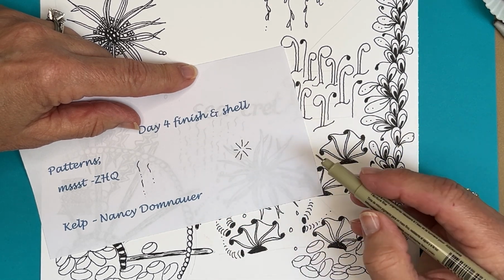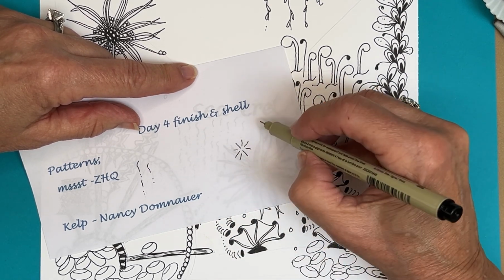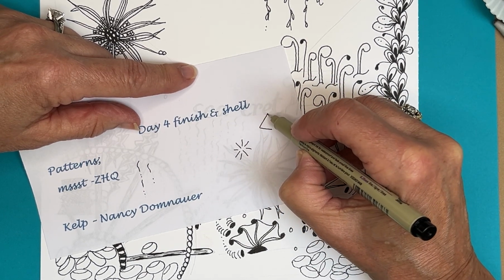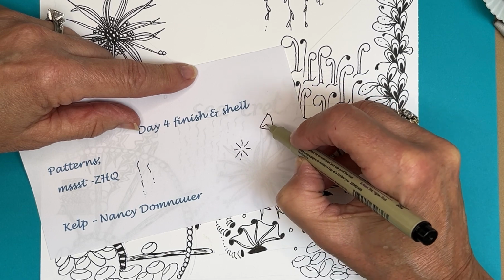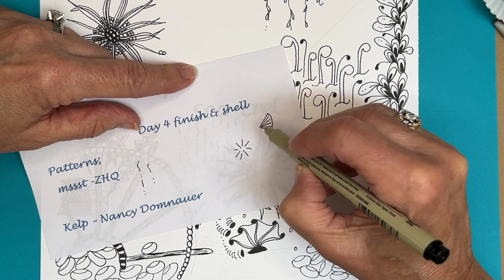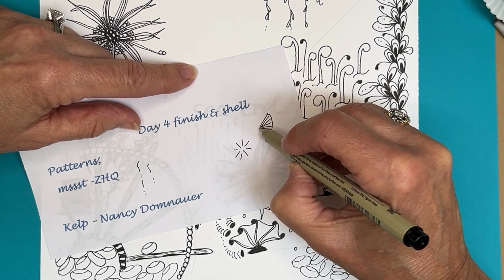Kind of a starburst pattern. It would be very fun in here. Another is a fan, and that's by Suzanne McNeil. I think that will be fun in there also.